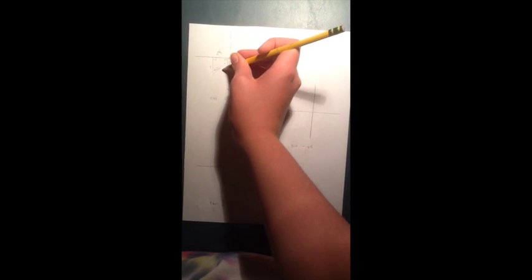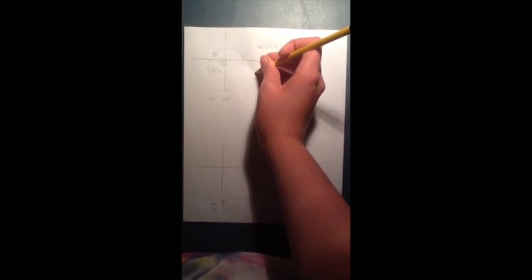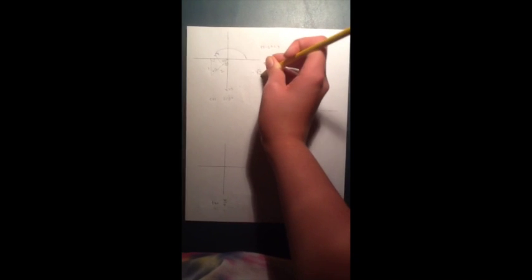Side opposite 30 is 1, the side opposite 60 is the square root of 3, and the side opposite the 90-degree angle is 2. So following SOHCAHTOA, we get sine equals the square root of 3 over 2.